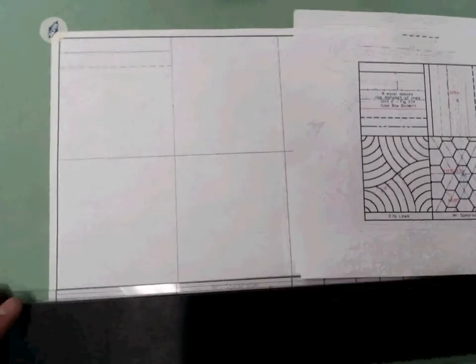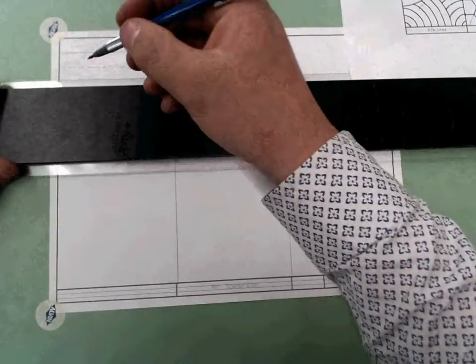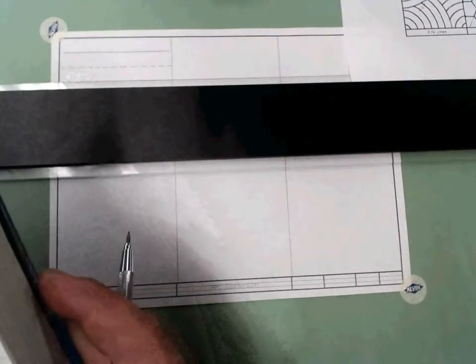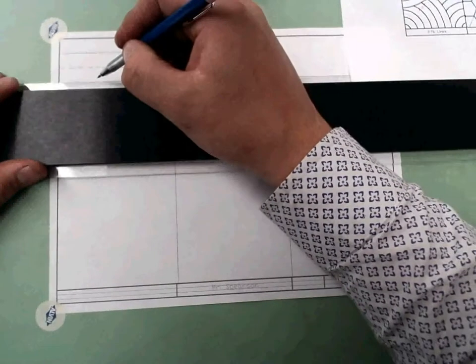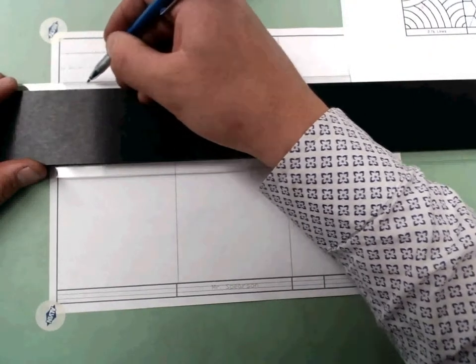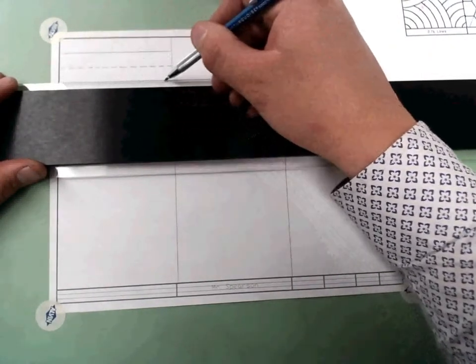My next line would be a section line. So remember, back to our video. Well, I guess the section line is just really thin. So we'll just make it really, really thin. Really thin. Almost kind of like a light construction line.